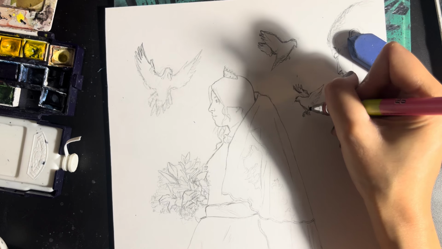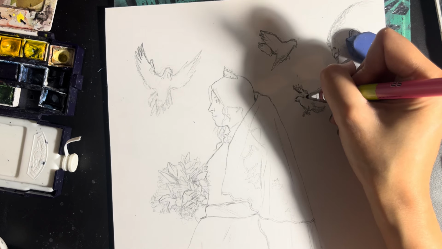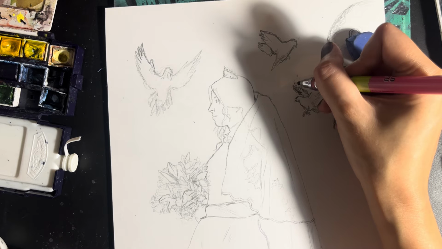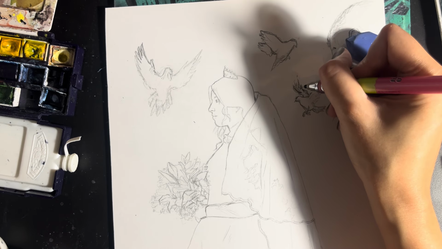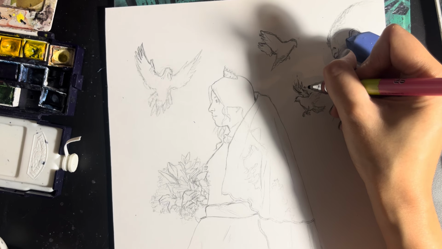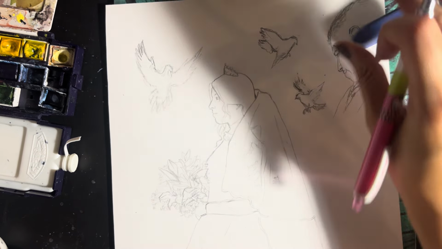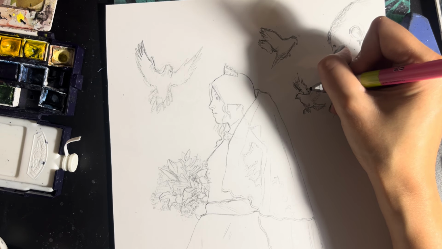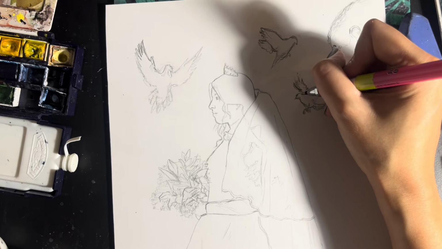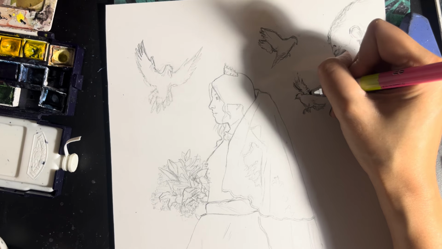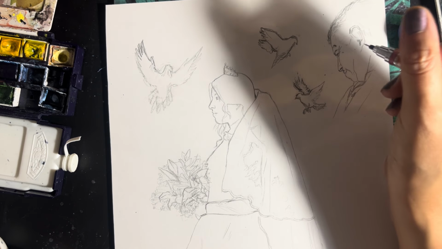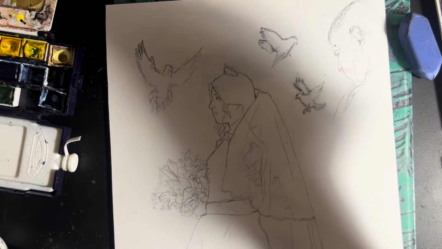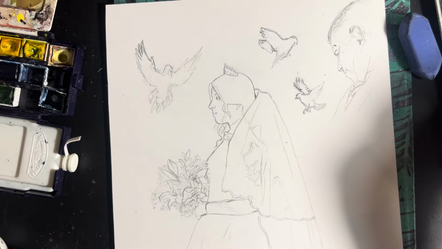That's more correct. The bird looks messed up.